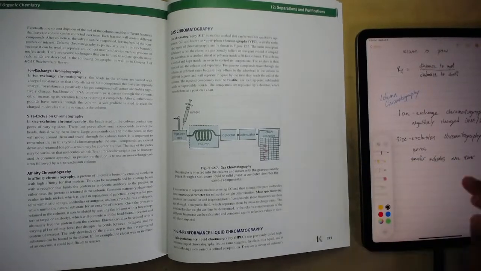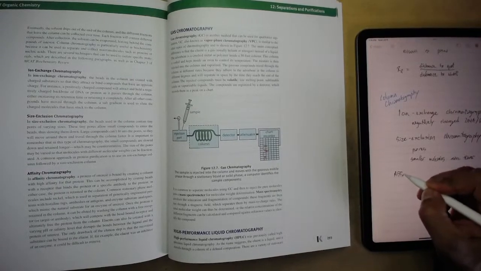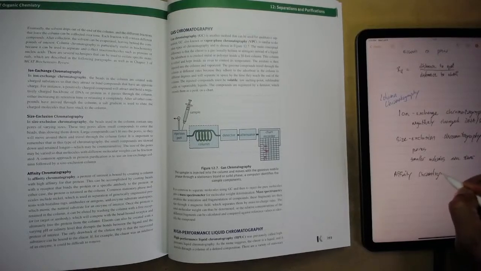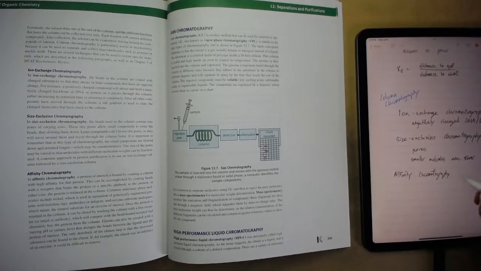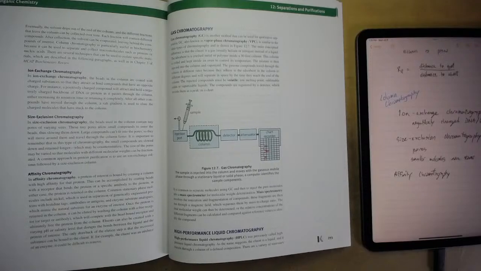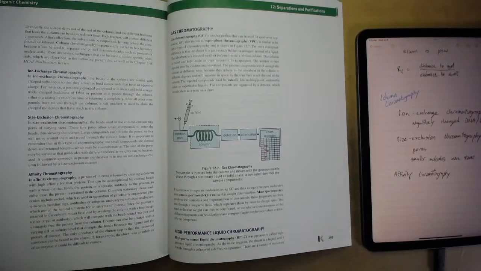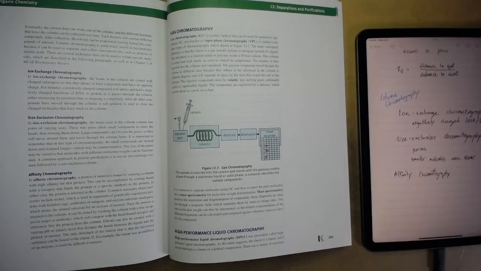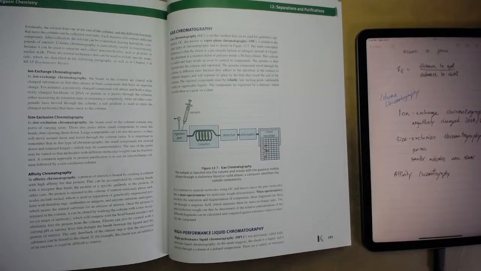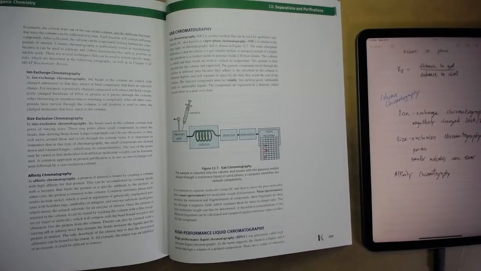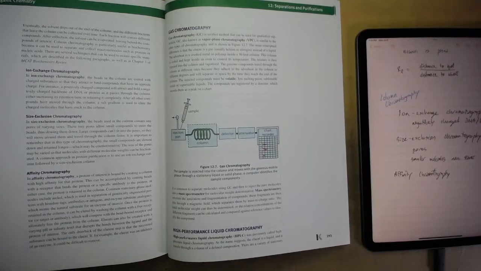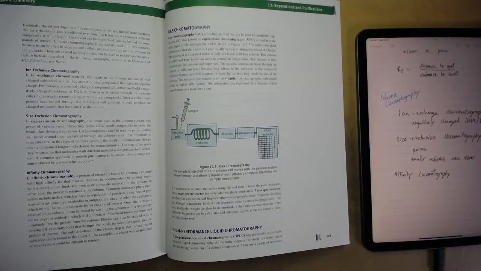Affinity chromatography. In affinity chromatography, a protein of interest is bound by creating a column with high affinity for that protein. This can be accomplished by coating beads with a receptor that binds the protein or a specific antibody to the protein. In either case, the protein is retained in the column.